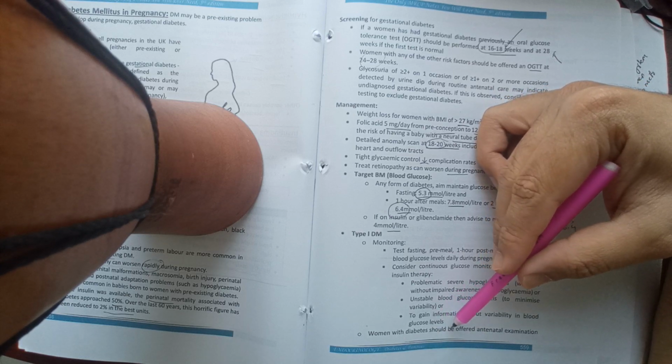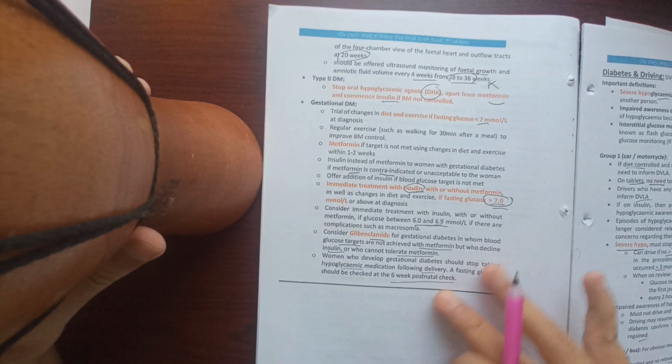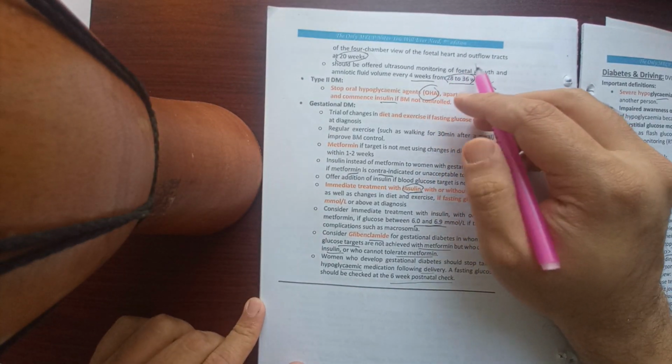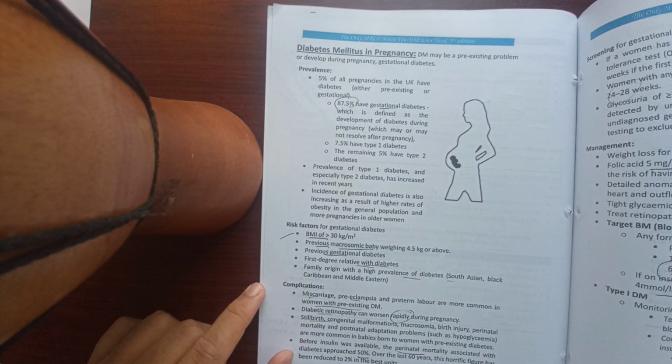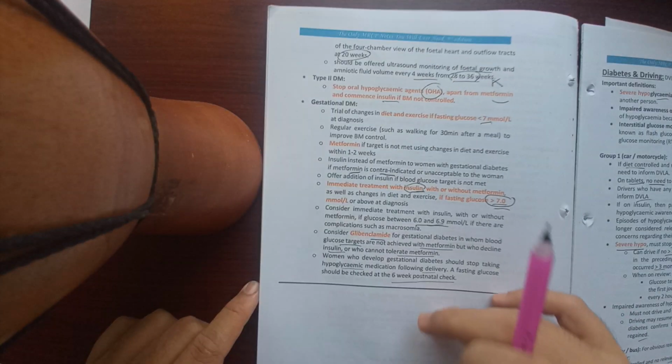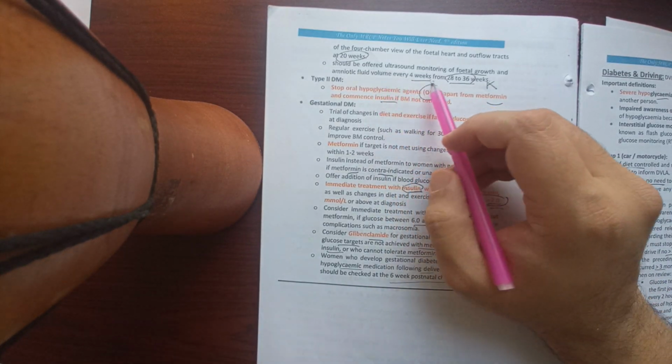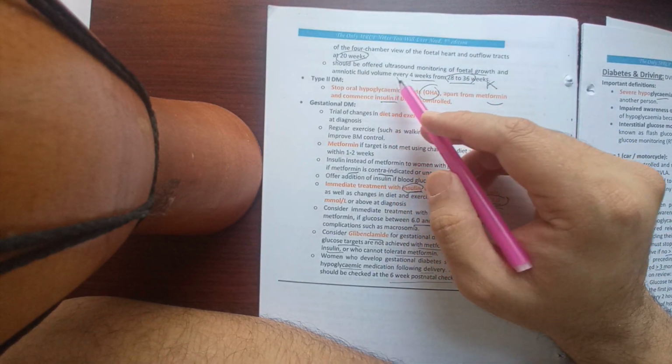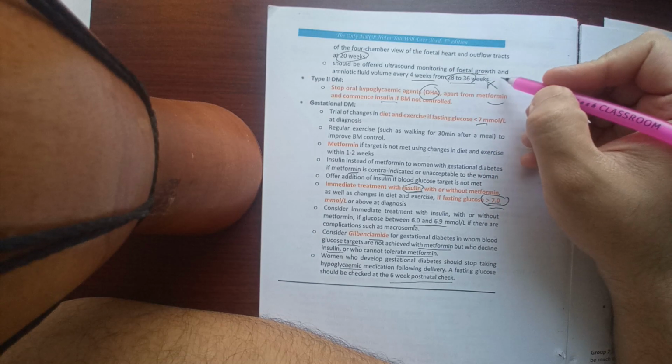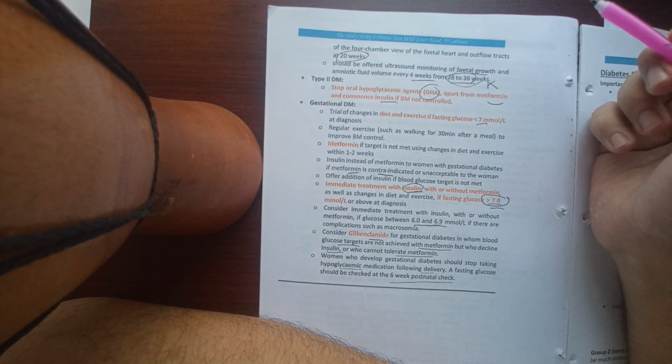Women with diabetes should be offered antenatal examination of the 4 chambers of the fetal heart and outflow tracts at 20 weeks. So all these tests can be done. Women should be offered ultrasound monitoring of fetal growth and amniotic fluid volume every 4 weeks from 28 to 36 weeks. Very important time.